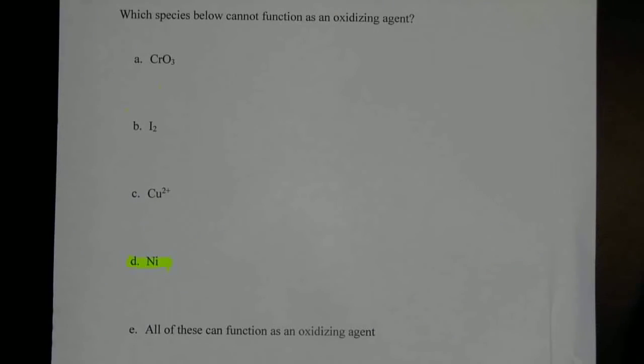B. I2 is in its most stable form, so its oxidation state is 0. But because it is in group 7, it is still able to accept one more electron, which means it can function as an oxidizing agent.